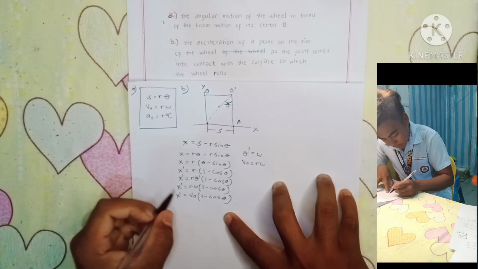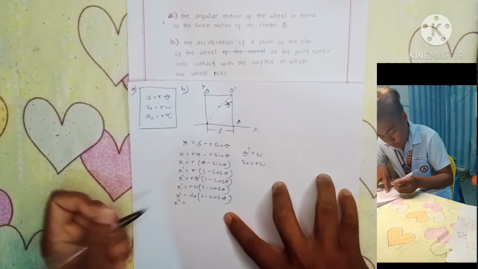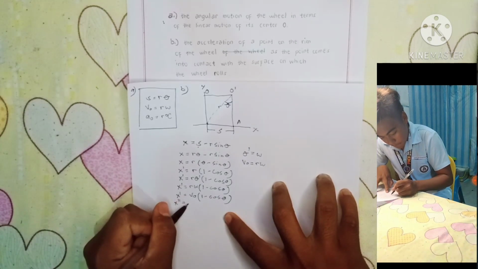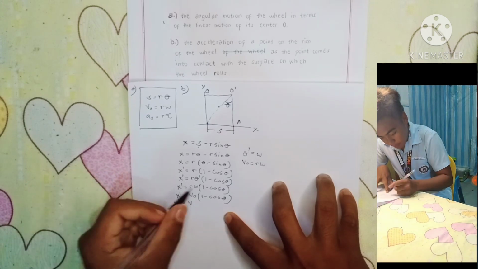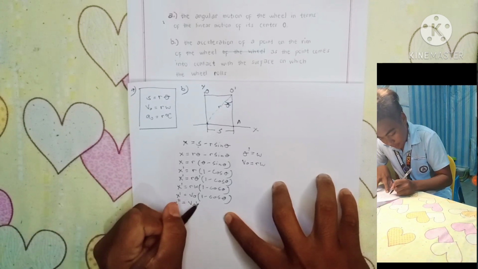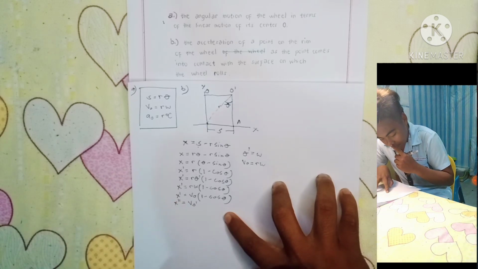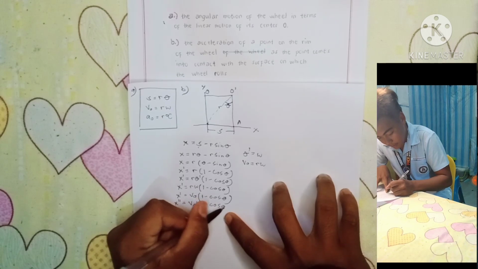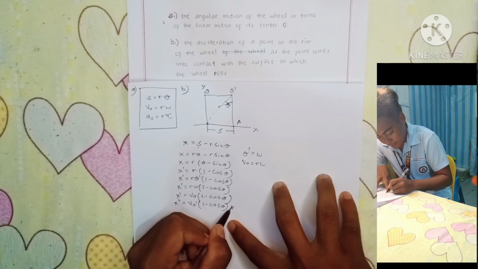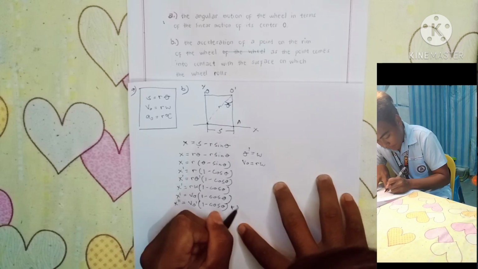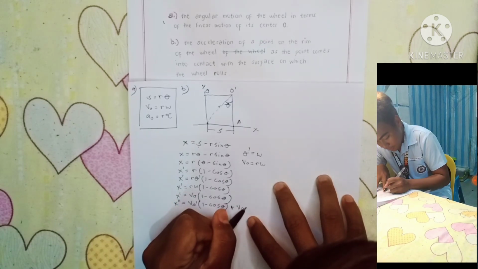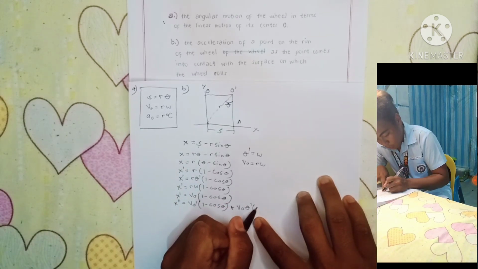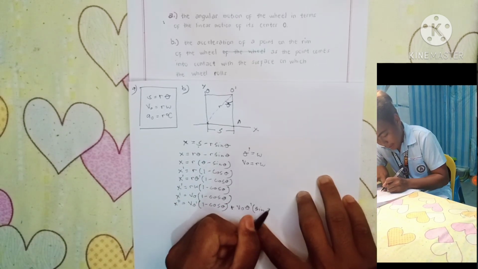So, second derivative of X is equals to initial velocity prime times 1 minus cosine theta plus VO times theta prime sin theta.